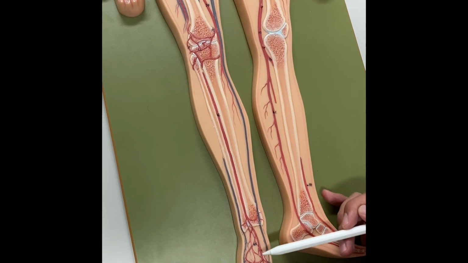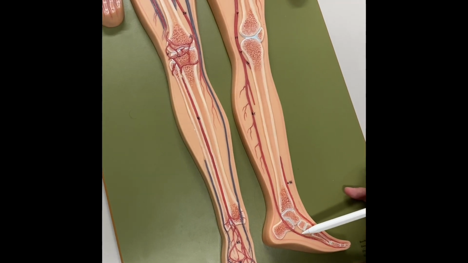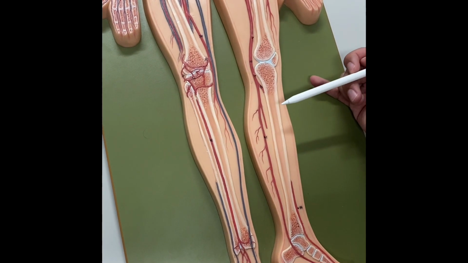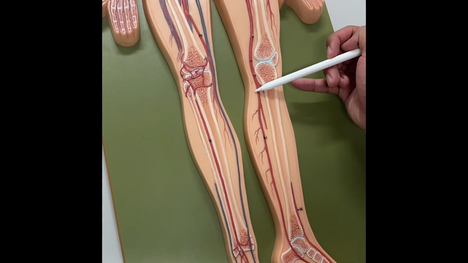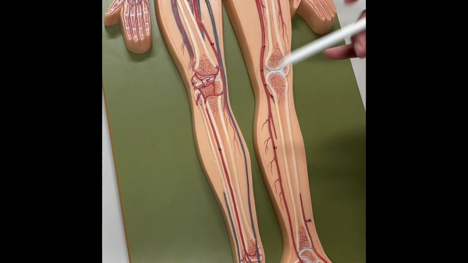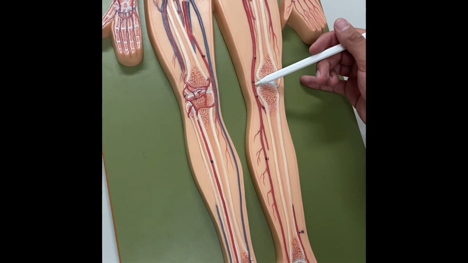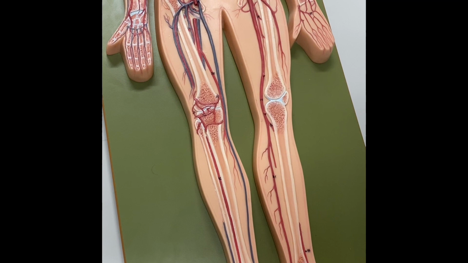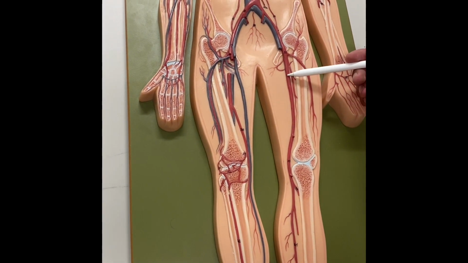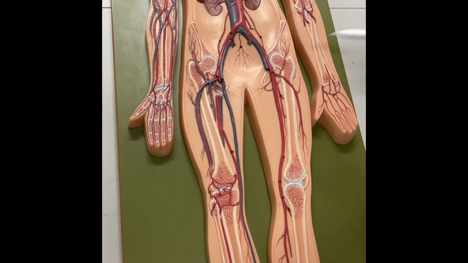Dorsal pedalis, arcuate, lateral plantar artery, posterior tibial artery, posterior tibial artery, femoral artery, left popliteal artery, left femoral artery, left deep femoral artery.